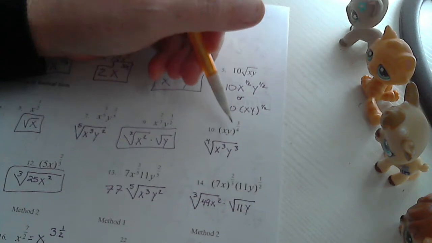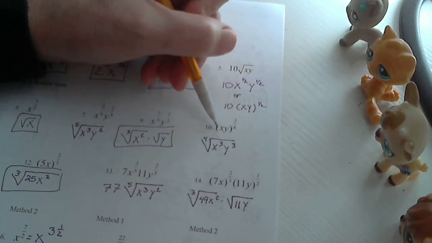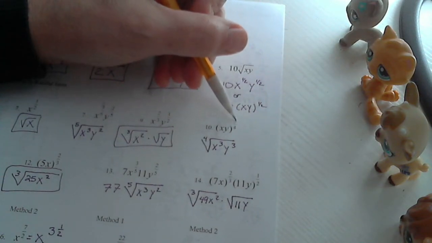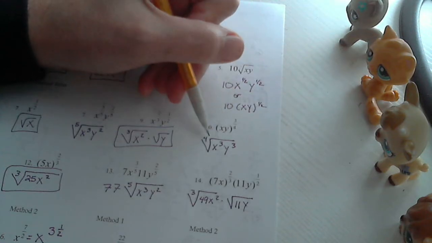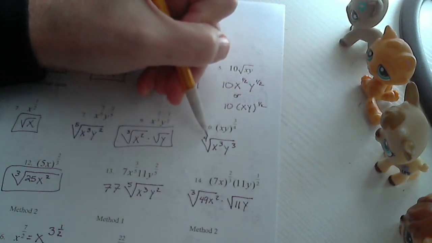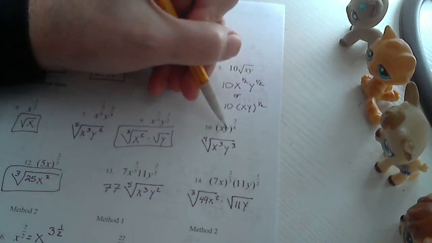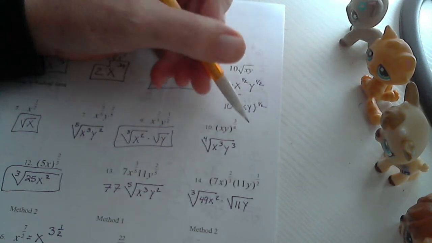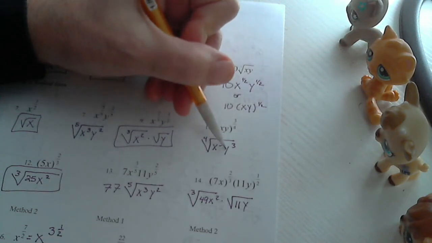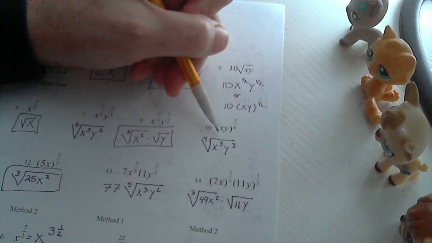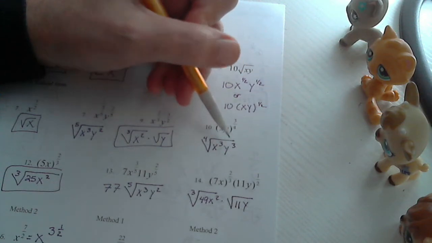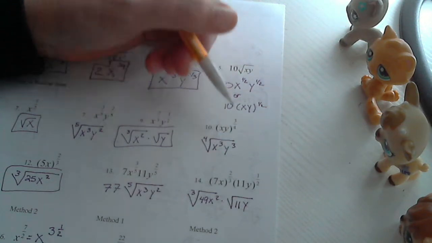If you have parentheses, everything then in the parentheses is raised to the 3/4 power. So we can just use one radical with the 4 here, but then both things inside are cubed. So you must make it x cubed, y cubed. It would be easy to forget and make it x, y cubed and not have that with both of them.